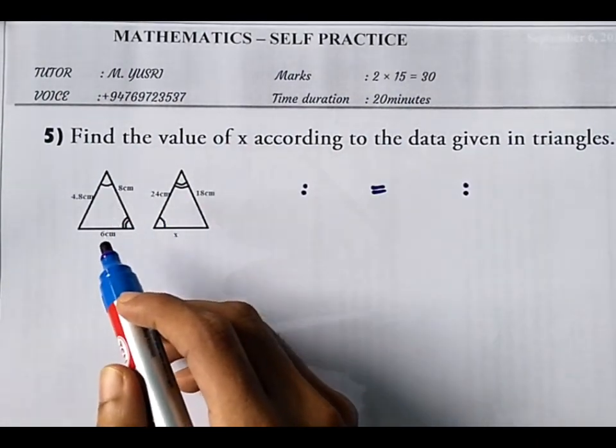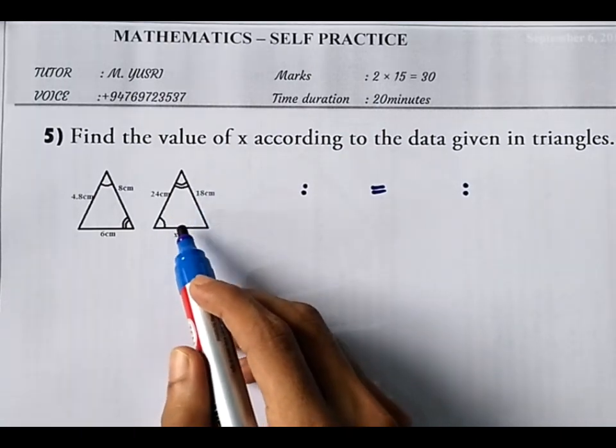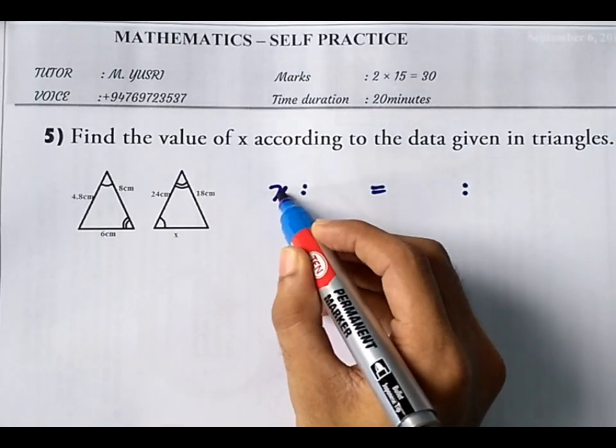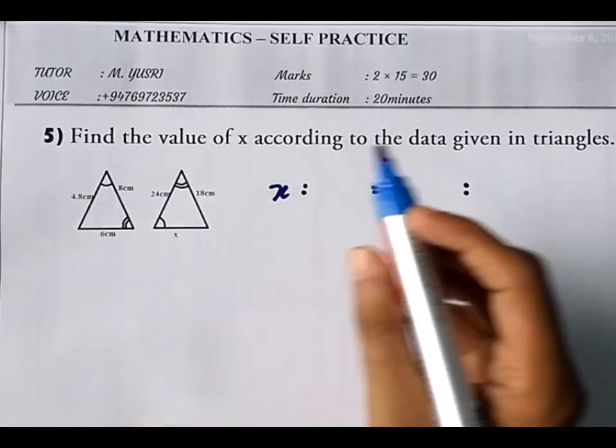That is what we have to concern about, right? Okay, fine. Now you can see we have to take this x first. So that means opposite to the double line. So I am taking that x. So here also opposite to the double line is 4.8.